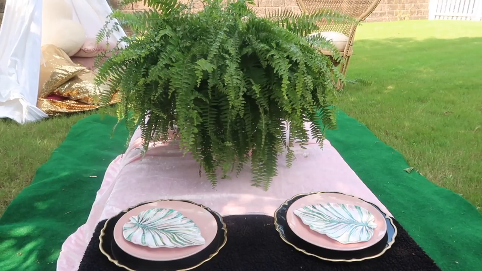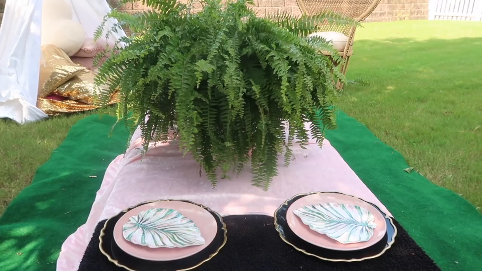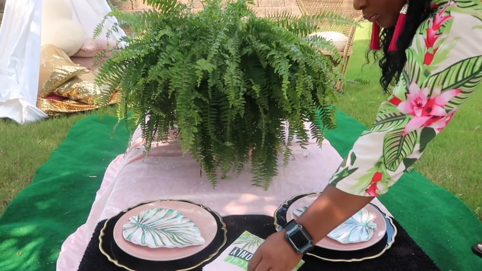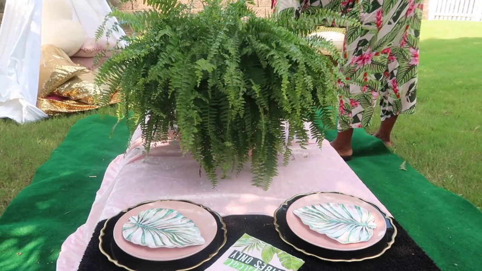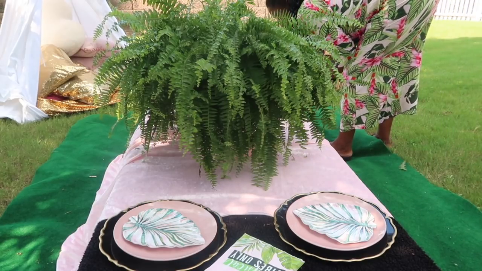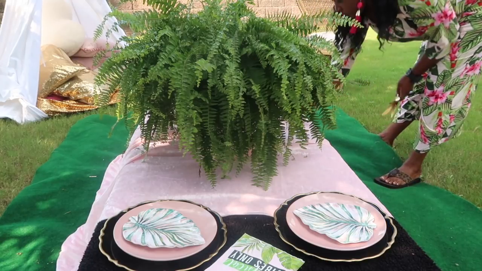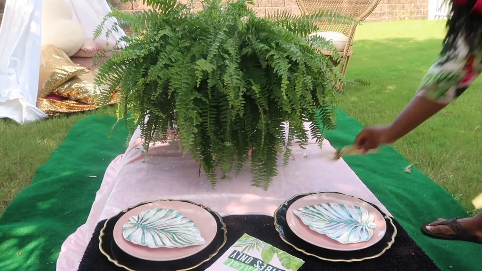So right now, we haven't even spent $20 on this setup, and it already looks absolutely amazing. And every single one of these items were items that were already located in or around our home. You don't have to use a plant for the centerpiece. You can use toys, you can use candles, you can use lanterns. There are so many different things. You can use the food as your centerpiece. You can use the cake as your centerpiece. You just use your creativity and just make sure that you coordinate the entire theme and bring the colors and everything together.